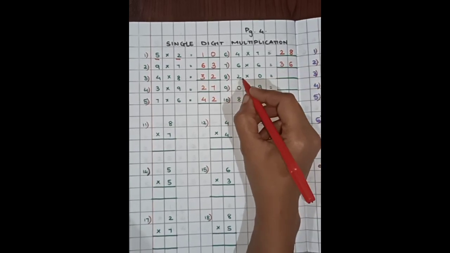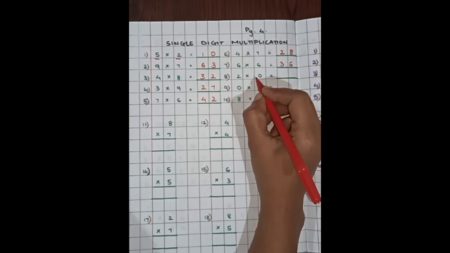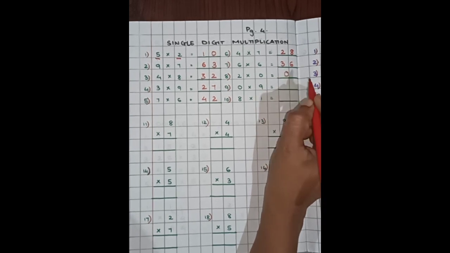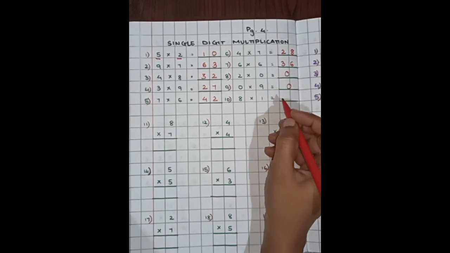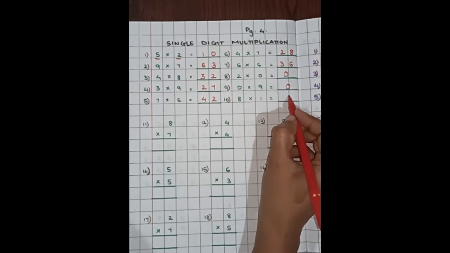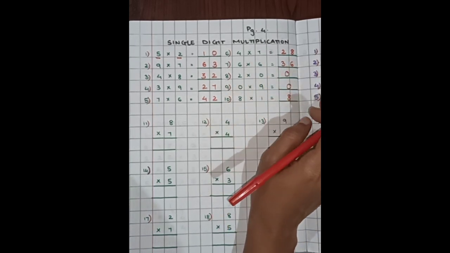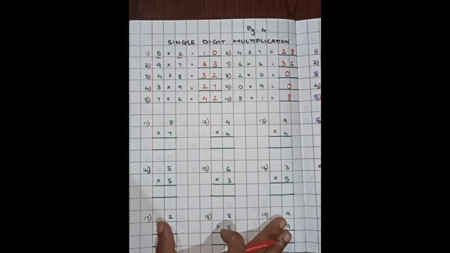0 into 2 is, I just told you a few minutes back, anything when you multiply with 0 becomes 0. So the answer is 0. 0 into 9 is again 0. 8 ones are 8. So for all those who have got these answers correct, very, very good. Okay, now we'll be moving further.